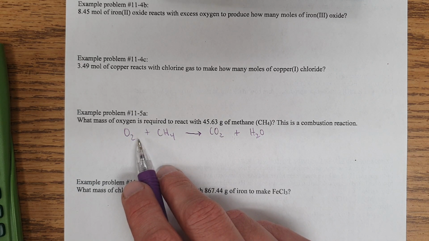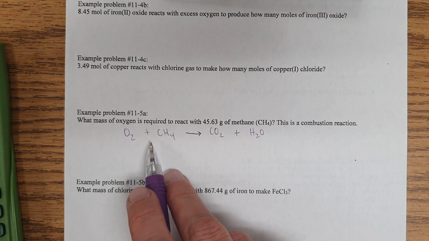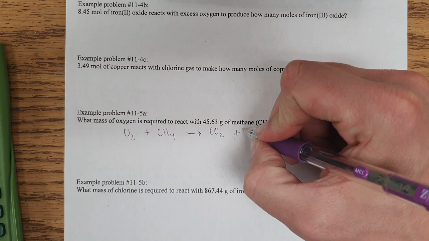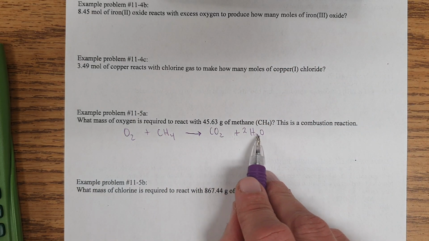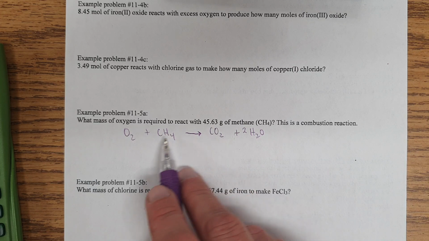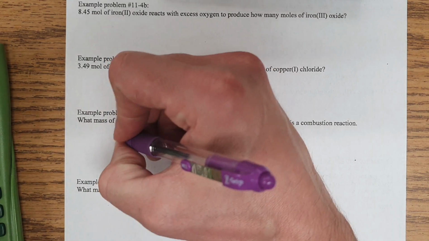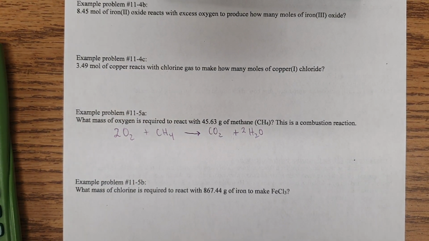So we need to balance this for starters. Got 3 oxygens, got 2 oxygens, that's a problem. That's complicated. Let me do some other ones first. So 1 carbon, 4 hydrogens. Okay, let's put a 2 here. So that's 2 times 2 is 4 hydrogens. So we're good with hydrogen, still good with carbon. What about oxygen? I've got 4 oxygens present. So let's put a 2 here, and now I'm good. All right, that takes care of balancing.